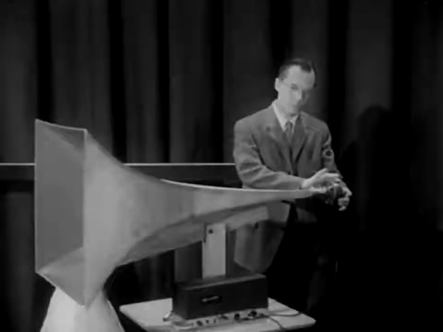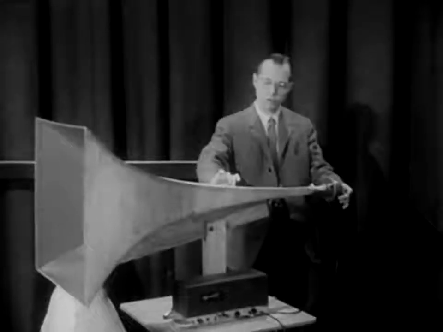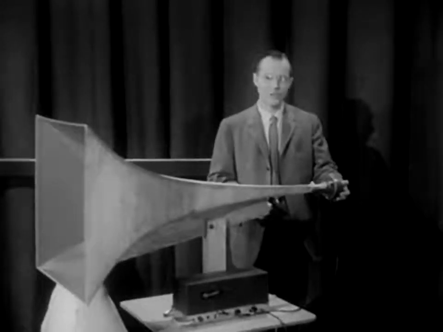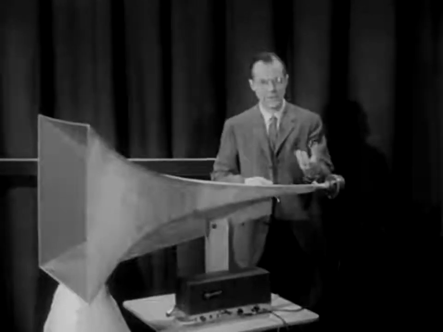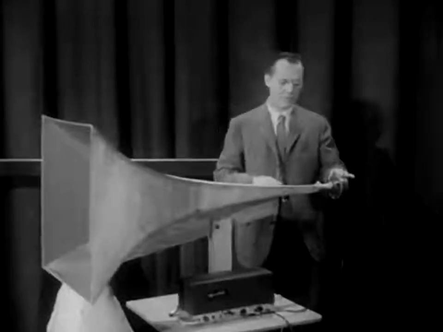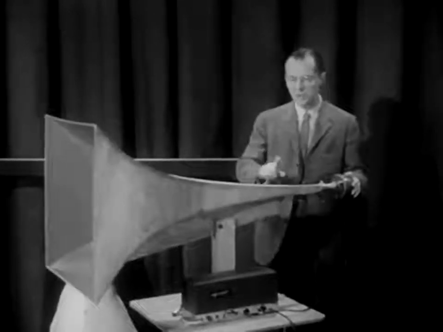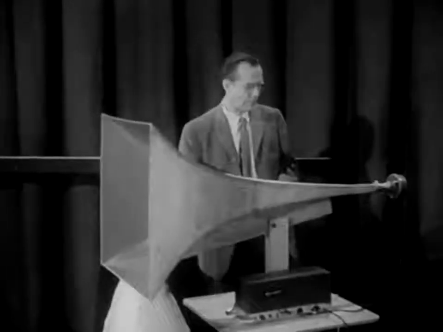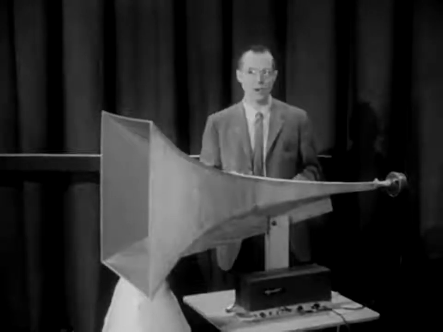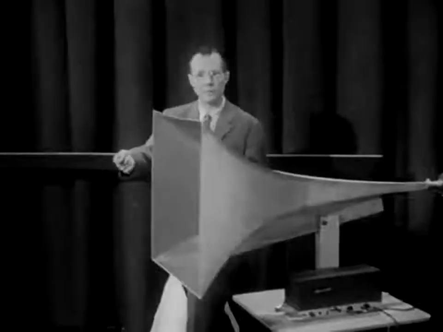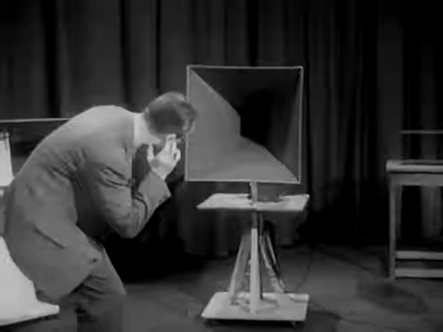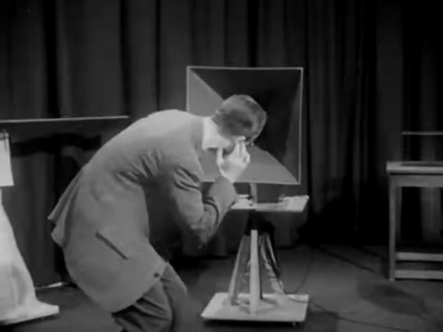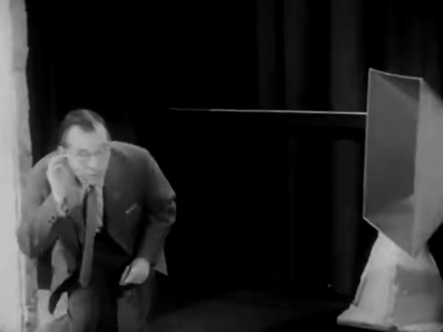And the sound produced in this loudspeaker driver is fed into the throat of this horn. Of course, we could just hold the loudspeaker driver out in the open, but then the sound would go out in all directions like the light from a candle flame. When the driver is attached to this exponential horn, most of the sound goes out along the axis. Of course, we can hear a little sound all around, but over here in front, it should be very much louder. Let me listen. Yes, there's a good strong concentration right here.